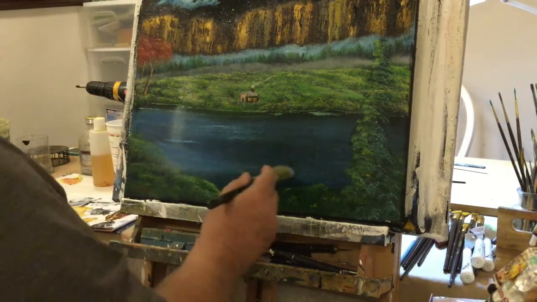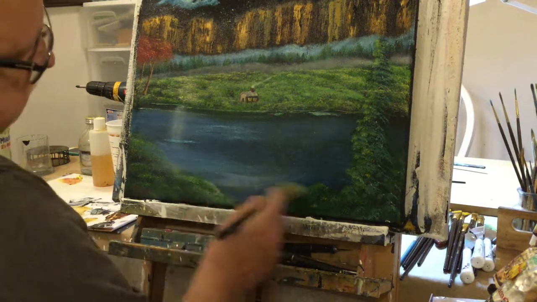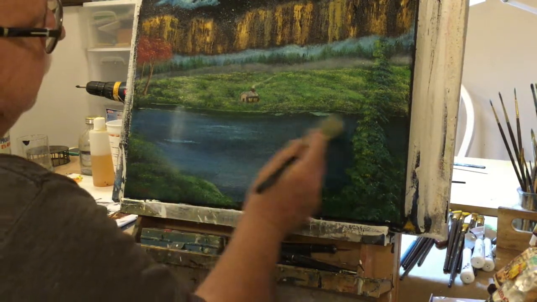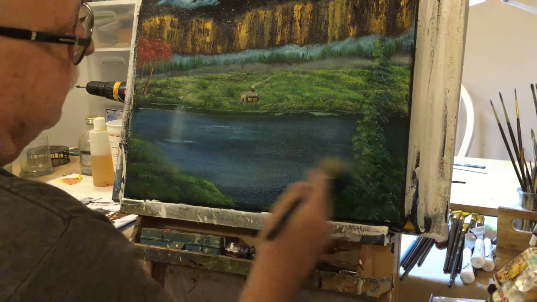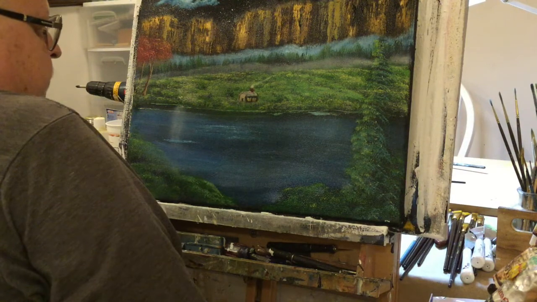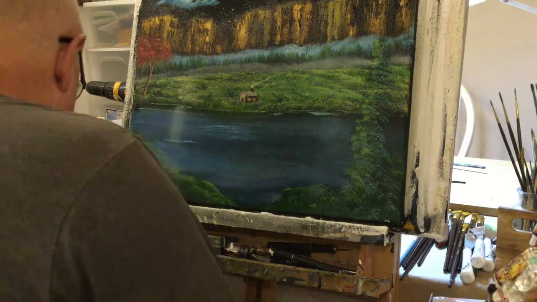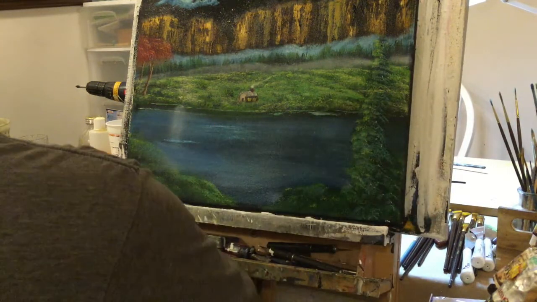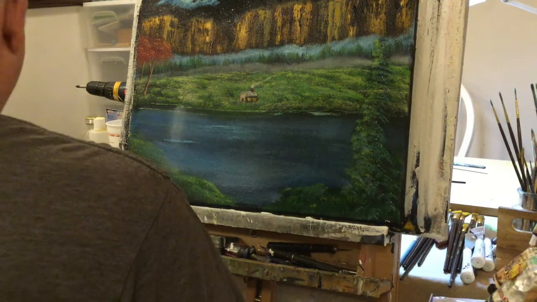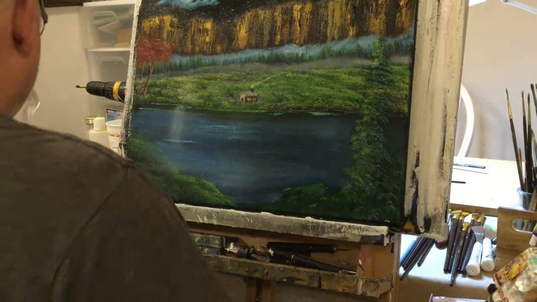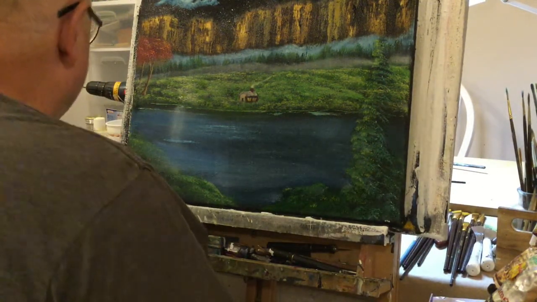That'll help. And just kind of even this out. All right. Continue across the painting. Let's touch up the water lines just a little bit. I think they could stand to be a little bit brighter than they are.